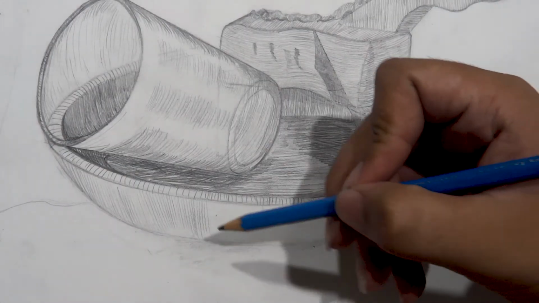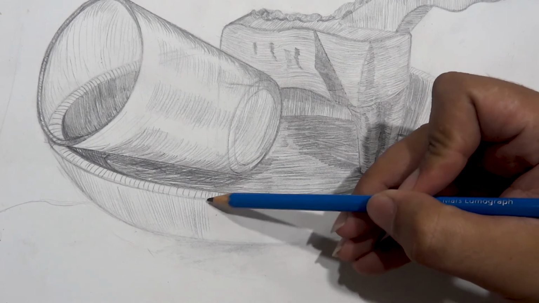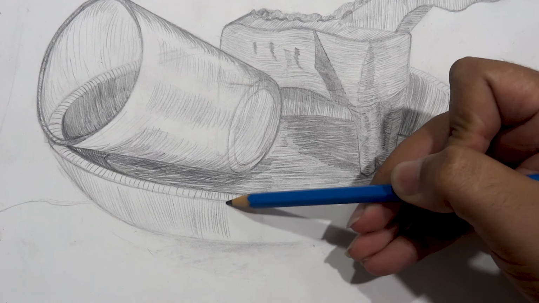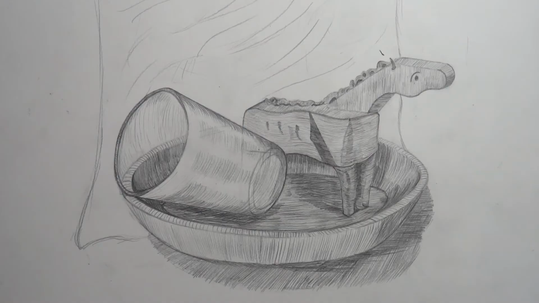And then I'll finish the outer side of the bowl with similar curved lines, the curvature of which increases near the edge of the bowl. And lastly, I'll finish the painting by sketching the shadow on the bowl.